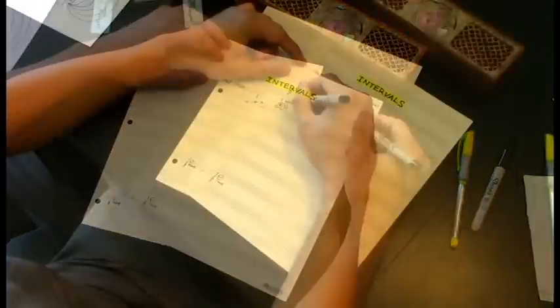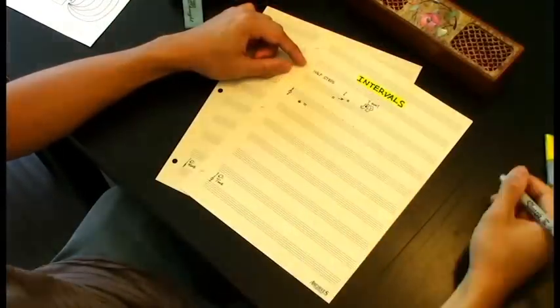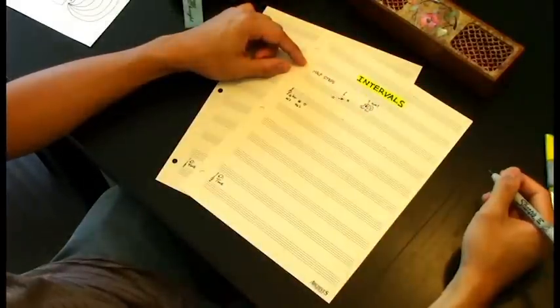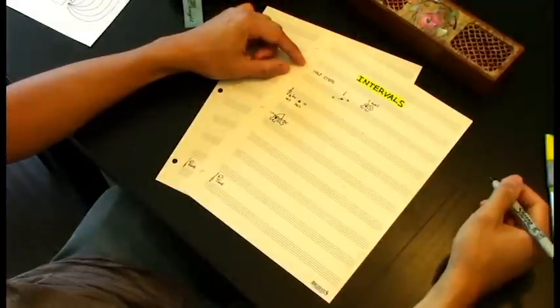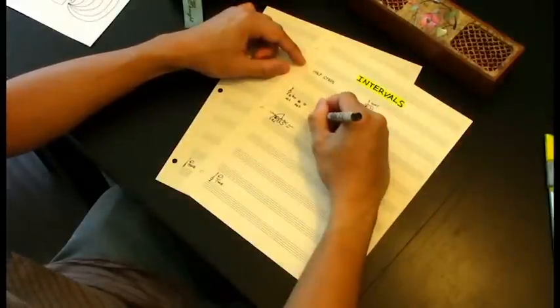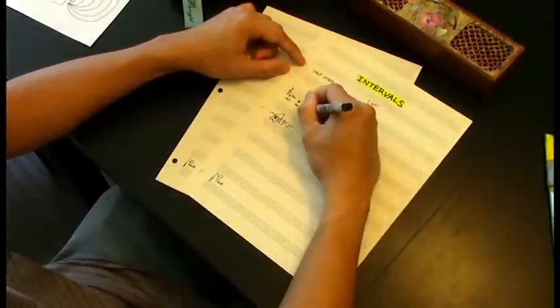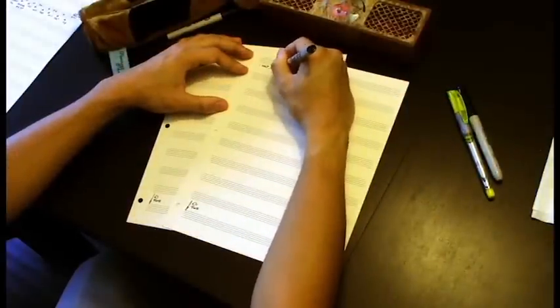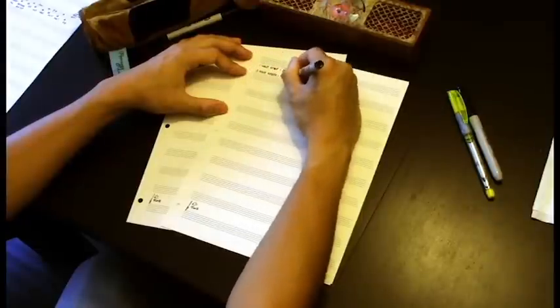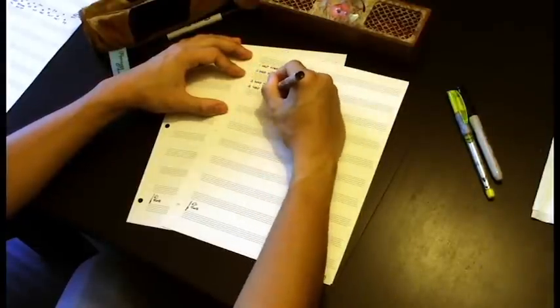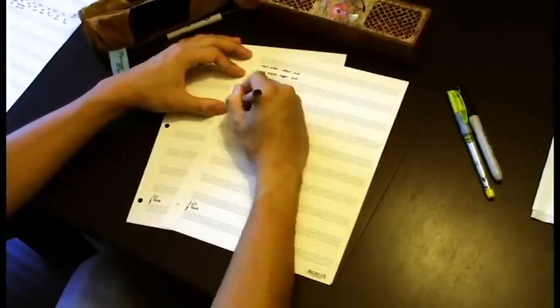For example, the larger second, C to D, is a major second, while C to D flat is a minor second. Likewise, C to E is a major third, while C to E flat is a minor third. An important thing to recognize is that what really matters here is the number of half steps. It doesn't have to be from C, we've just set it up to be a little easier that way.